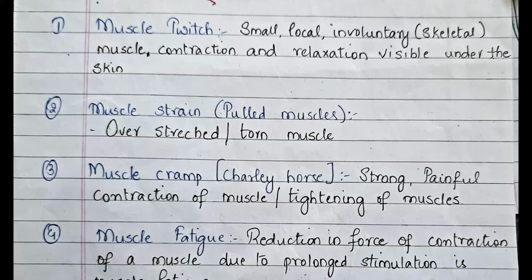Muscle twitch condition is when your muscles undergo involuntary contraction and relaxation in a localized region at a small scale. That is called a muscle twitch.